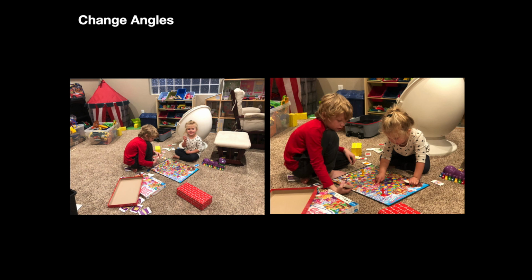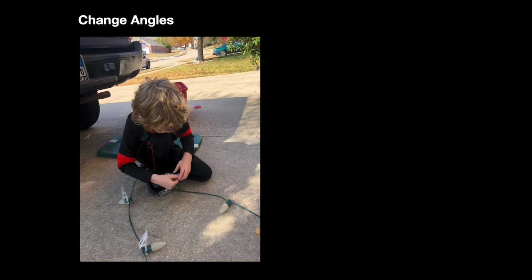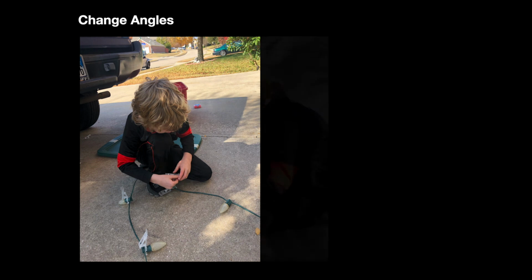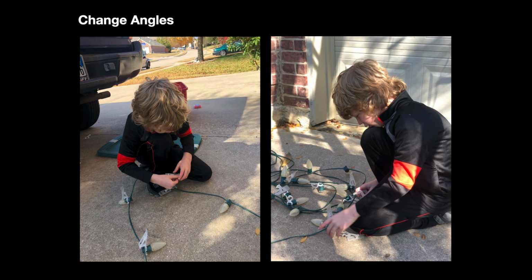So consider the angle, change it a little bit, take one quick snapshot of the moment, and then do some imagining and change your angle. Try it from different spaces. Here's a picture of my son working on lights. I changed my angle and shifted him a little bit, and it completely changed the photograph. Actually, I don't even think I did. I think I just moved. Anyways, just keep that in consideration.